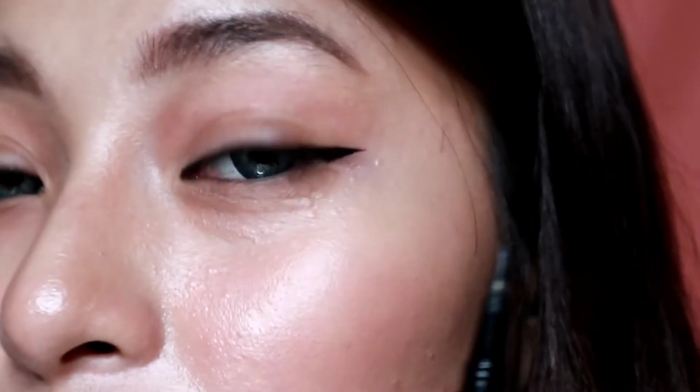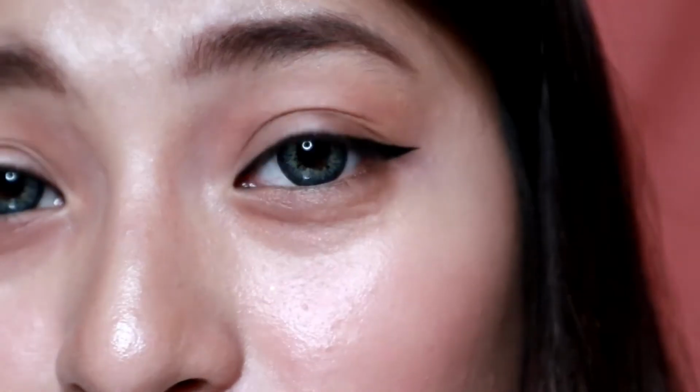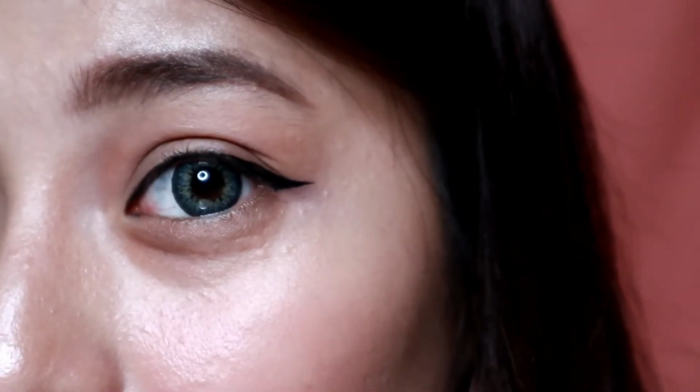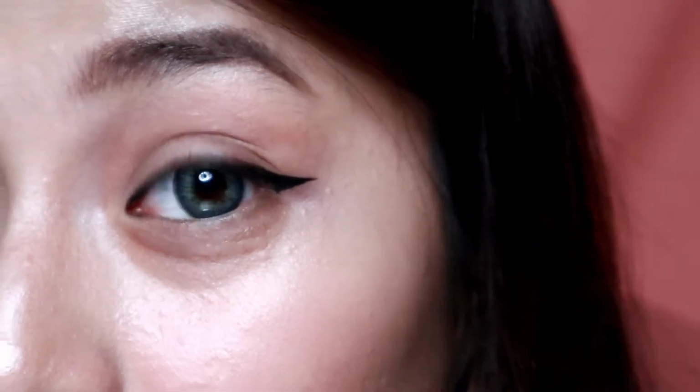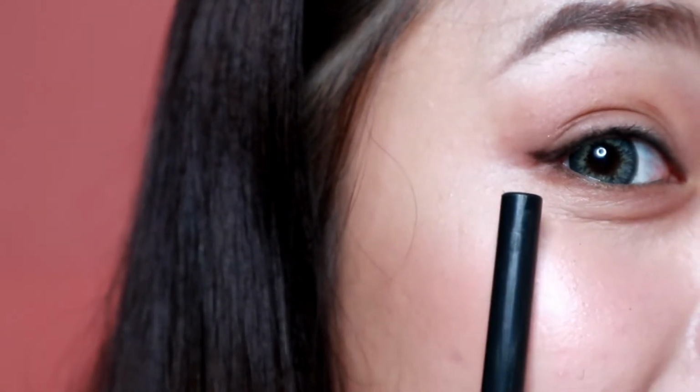There you go. Liquid liner tends to look a bit more sharp and a bit more defined. If you're looking for a bit more defined type of liner, you can use liquid liner. If you want a softer effect, a bit more natural, you can use a pencil liner. See? And let me show you how to use the gel liner for this one.